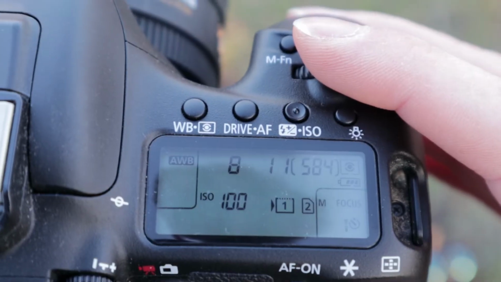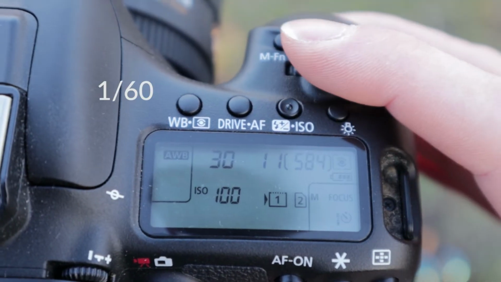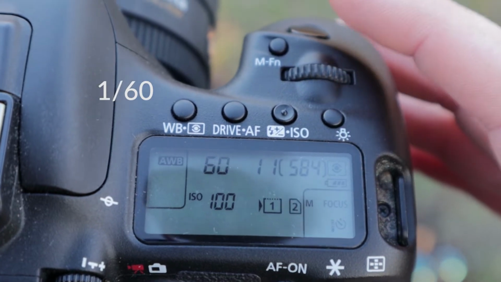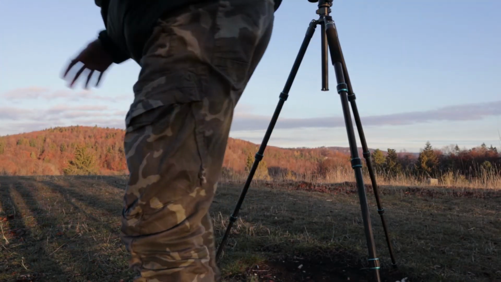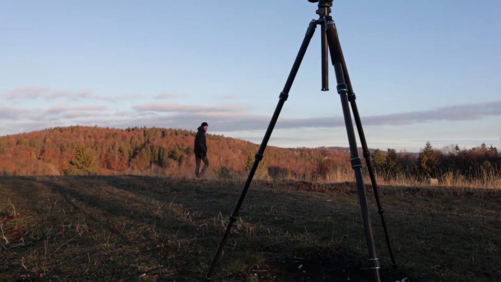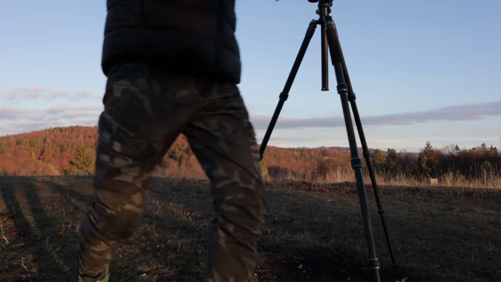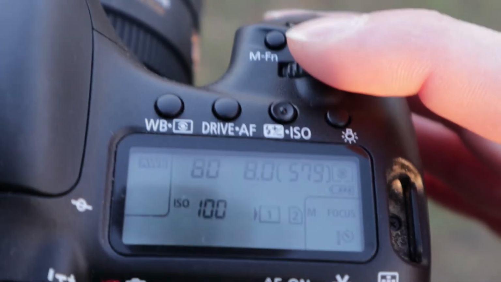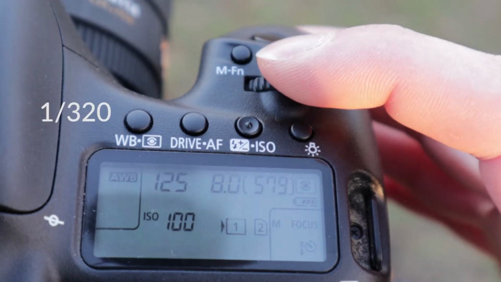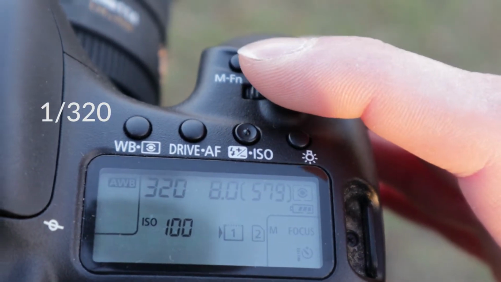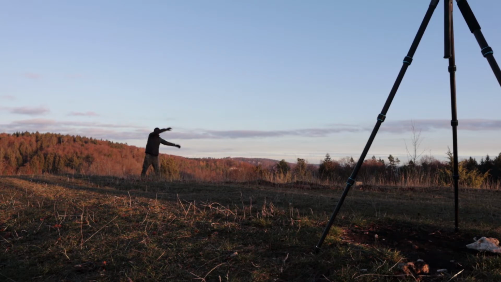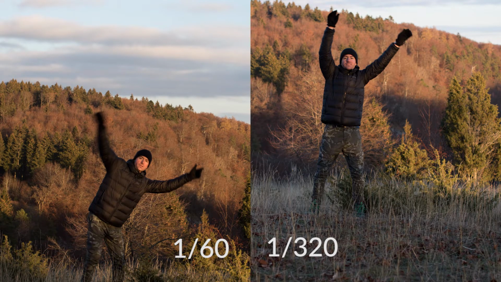I'm going to make 2 photos here, and you're going to watch the difference. I'm going to set the shutter speed at 1/16 of a second. I'm raising the shutter speed to 3/20th of a second. So as you can see, one picture has motion blur and the other is sharp.